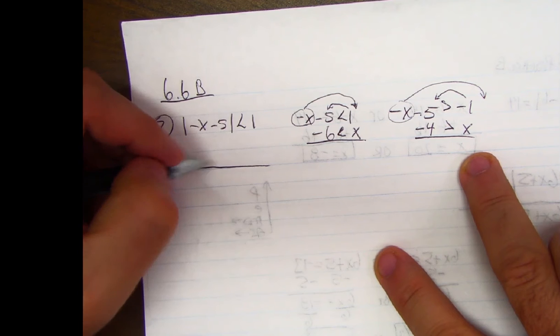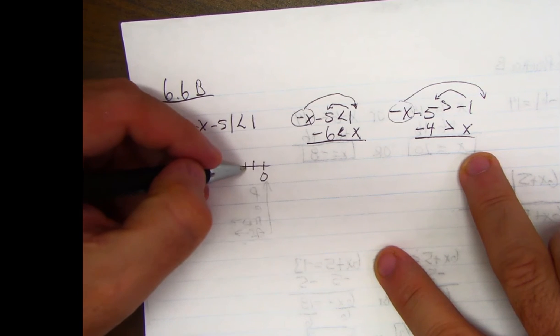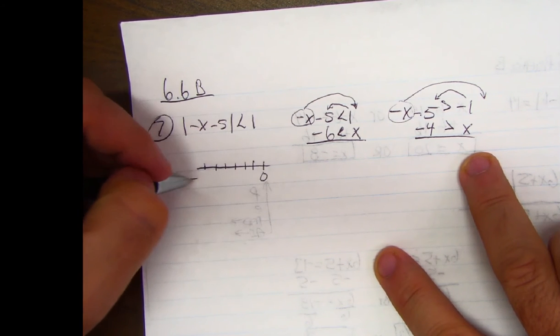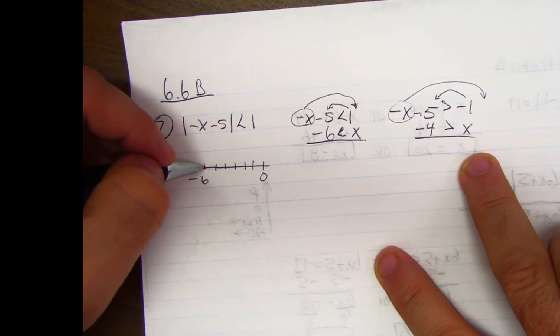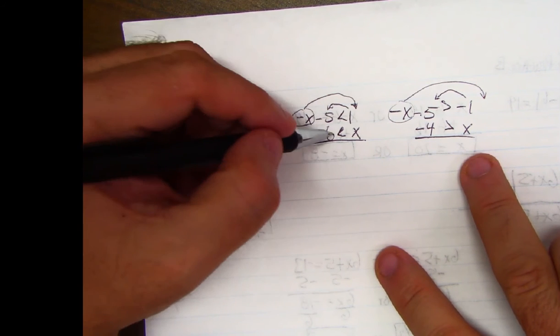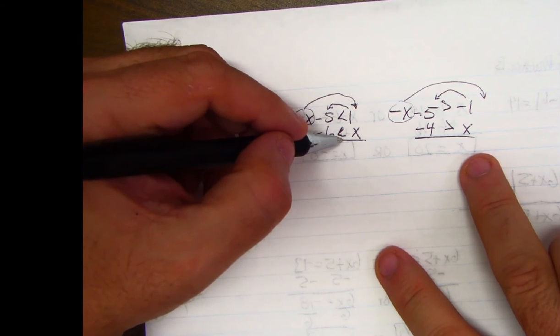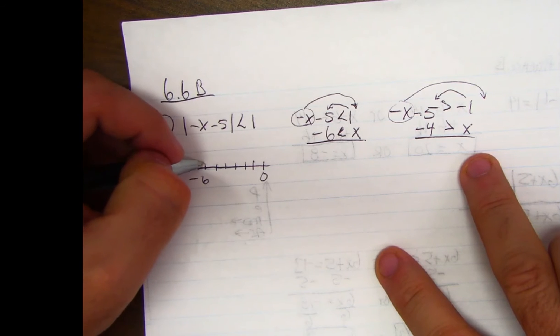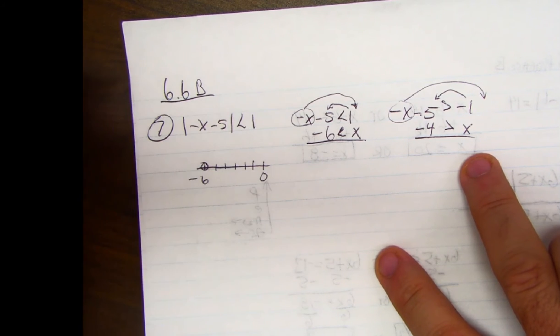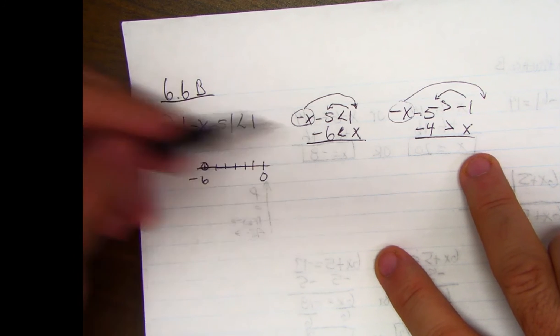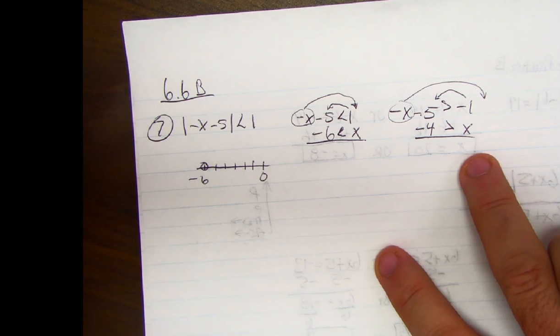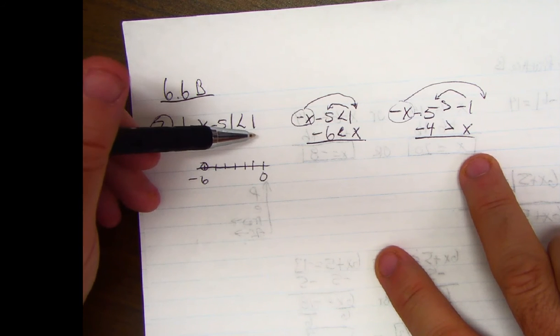So I'm going to number on here. 0, 1, 2, 3, 4, 5, 6. It's greater than negative 6. So since remember, there's no equal sign down here, that means it's going to be an open circle. So it's greater than negative 6, I have an open circle. If that had an equal sign down here, it'd be closed circle. It would include it. So it's greater than negative 6, where greater than is always to the right.